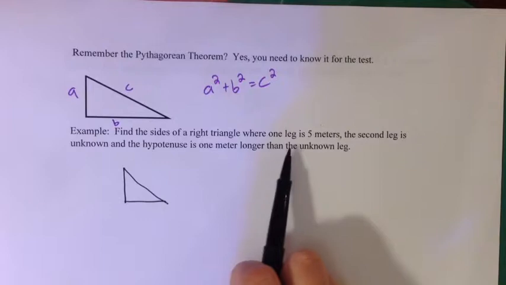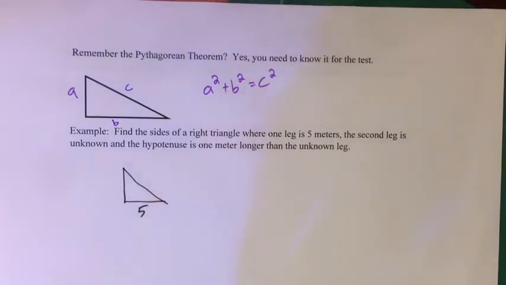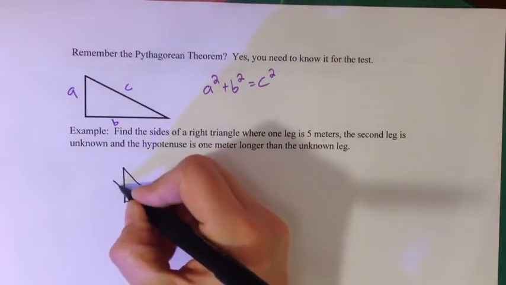I know that one of the legs is 5 meters. The leg part means one of the two shorter sides. So I'll label one of the sides as 5 meters. The second leg is unknown, so the other short side is something I don't know. I'll go ahead and call it X.